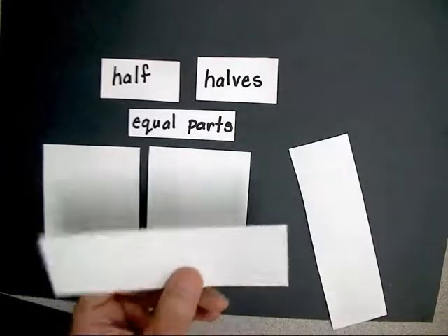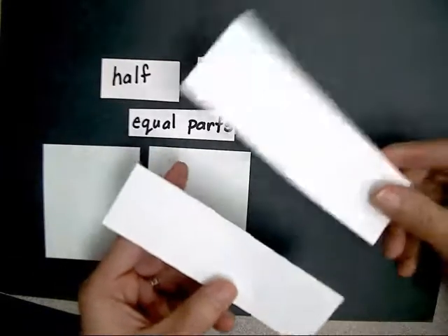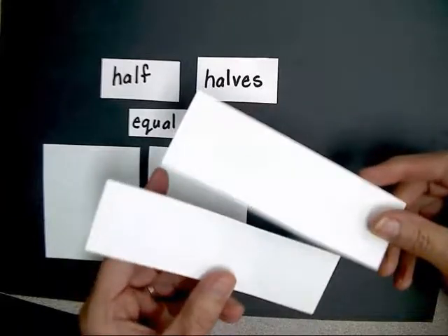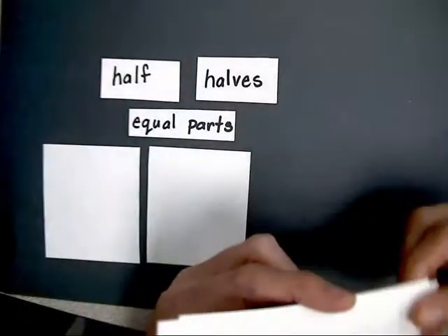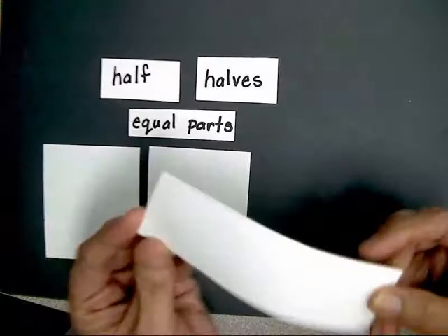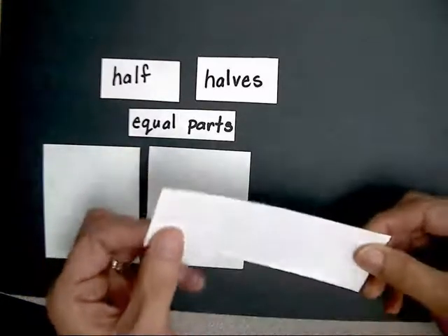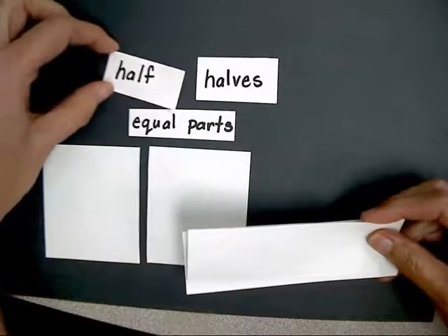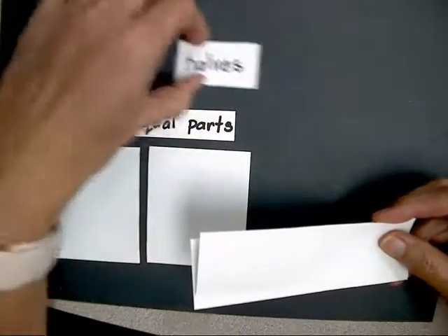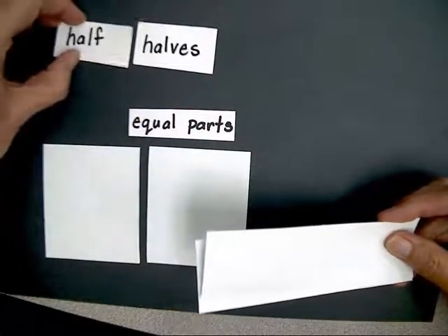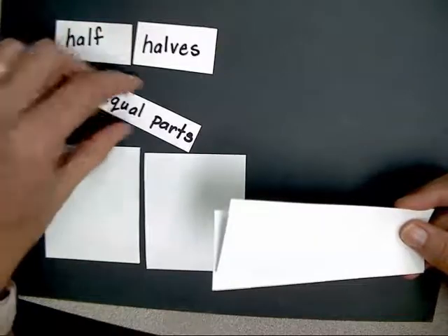Do I have half? Two halves? Let's check and see if they are equal parts. It is equal parts. So this is half. And I have two halves.